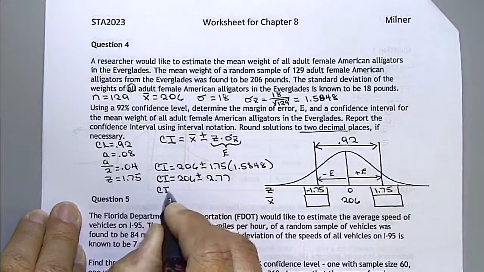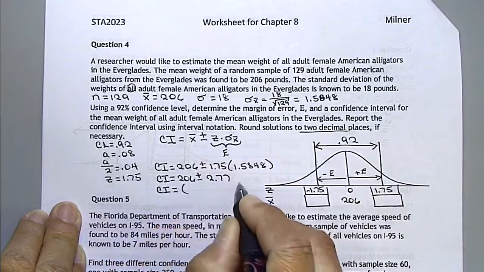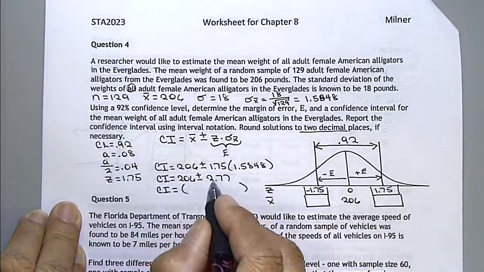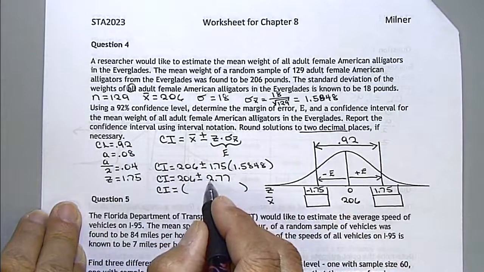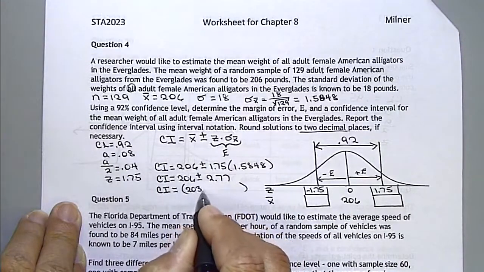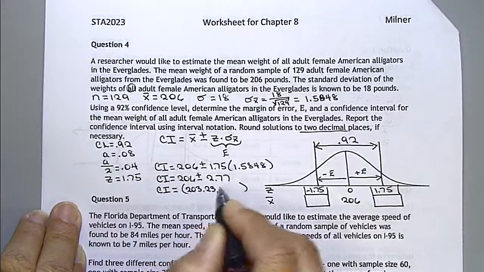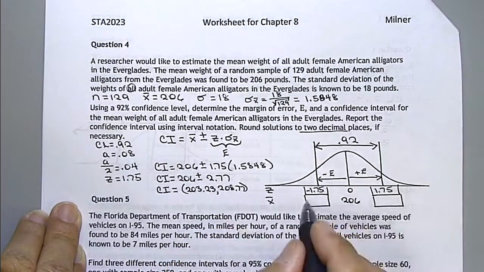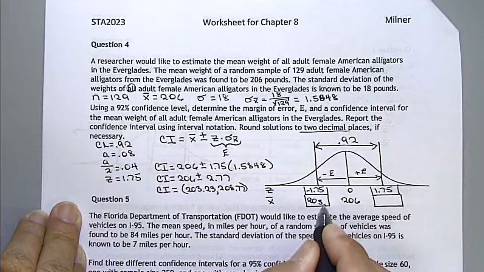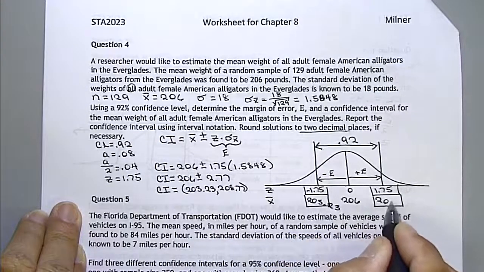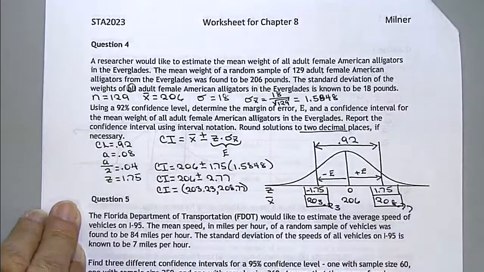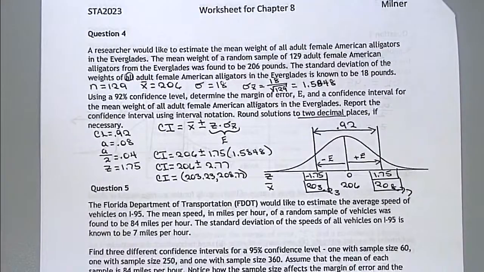So what's the confidence interval? I'll write it like they do in set notation. The low number is going to be 206 minus 2.77, which I ended up with 203.23. The high one is going to be 208.77, right? So that's what fills in these blanks, 203.23 and 208.77. So, in answer to their question, what's the margin of error? Well, the margin of error is 2.77 pounds, isn't it? It's always in the same units that we're dealing with. We're dealing with weight of alligators.